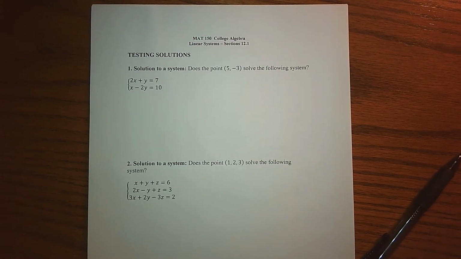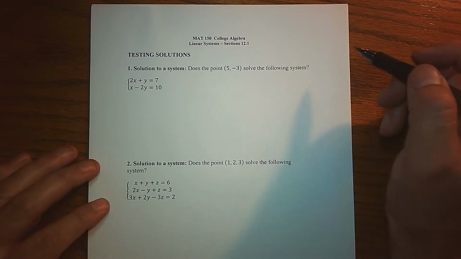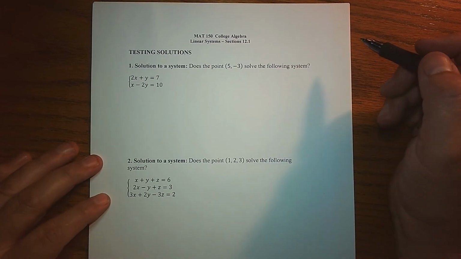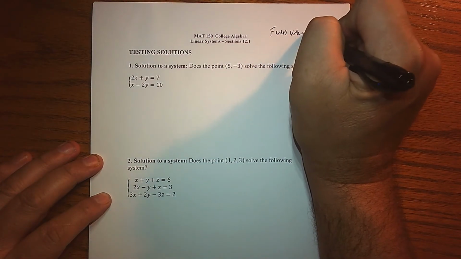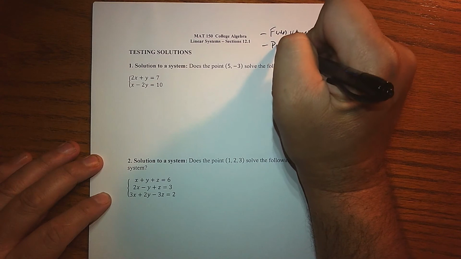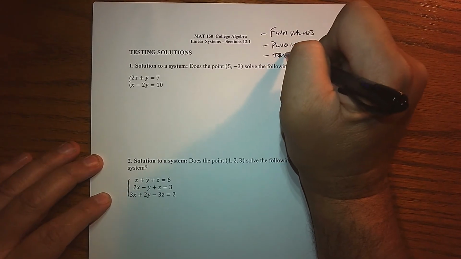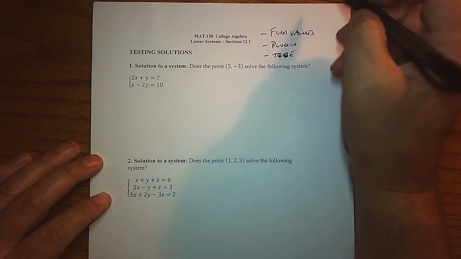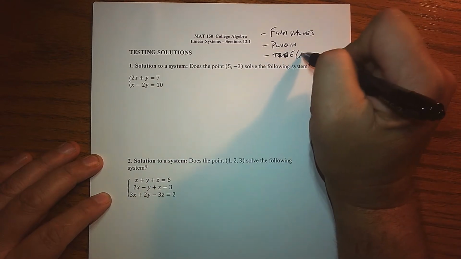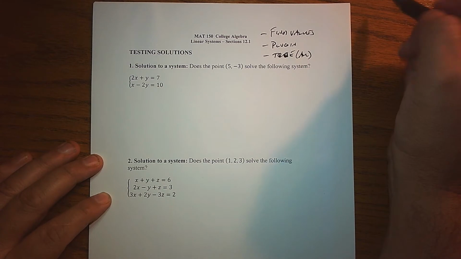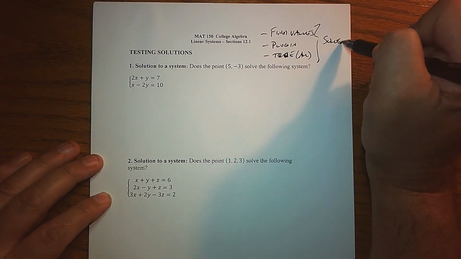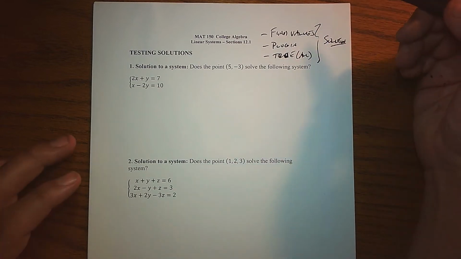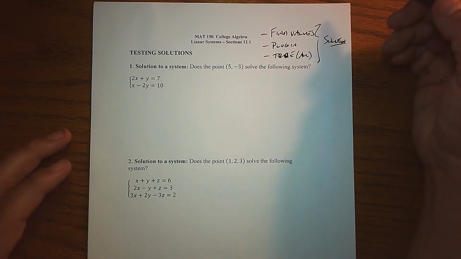So first what we want to do is take a look at just the meaning of solutions again. The meaning is we're trying to find values that when I plug them in, I get true statements. And what has to happen to be a true solution, this is for all the equations in the system. So if all three things happen, we are a solution. If any one of them fails, we are not a solution. So we're either consistent or we're inconsistent.